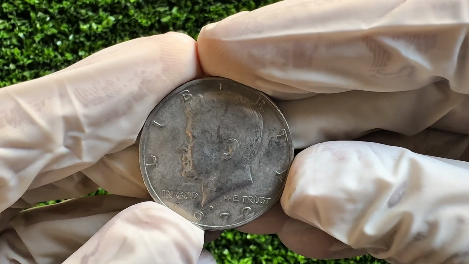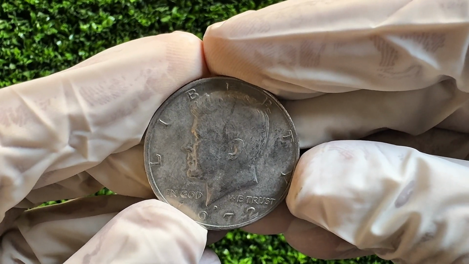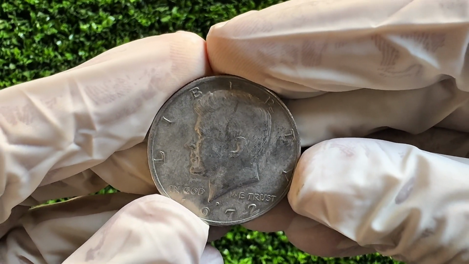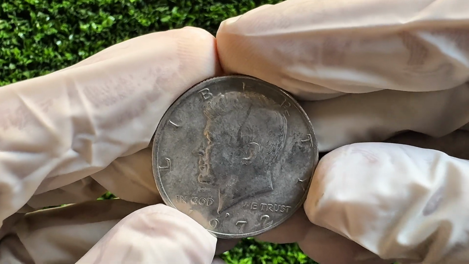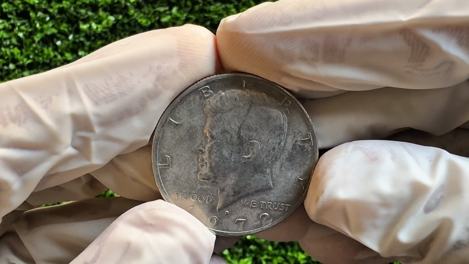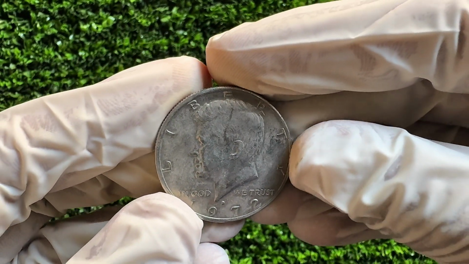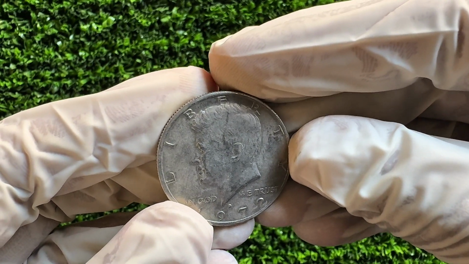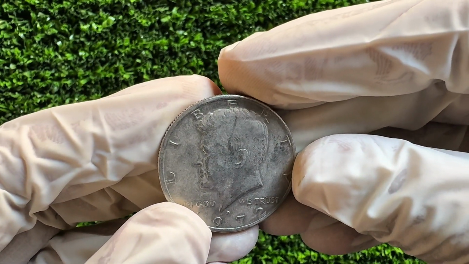It's not just about mint errors or missing initials. Sometimes, the surface of the coin itself tells the story. Toning, the result of how a coin's metal reacts with air over time, can create spectacular rainbow effects or deep, rich coloration.